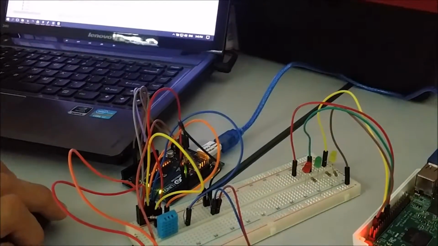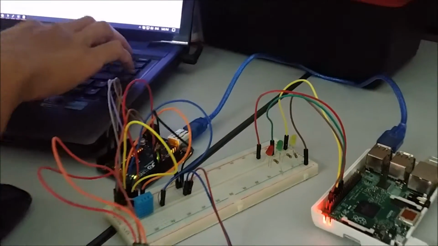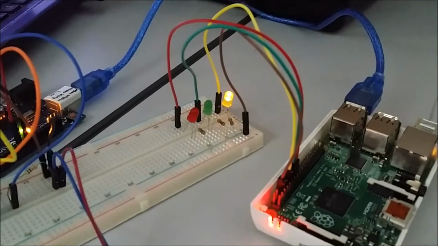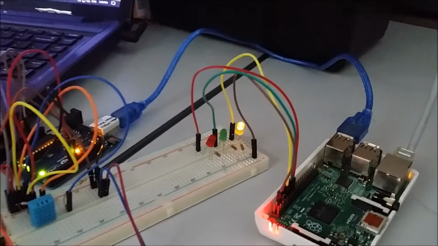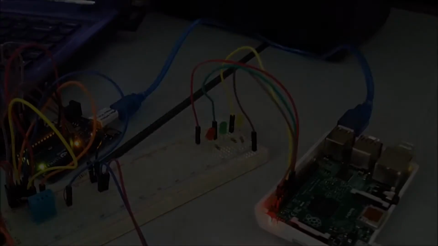Now I'm trying to control the TV in the bedroom, which is the yellow color. As you can see, the LED light is on. To switch it off will be that. Okay.